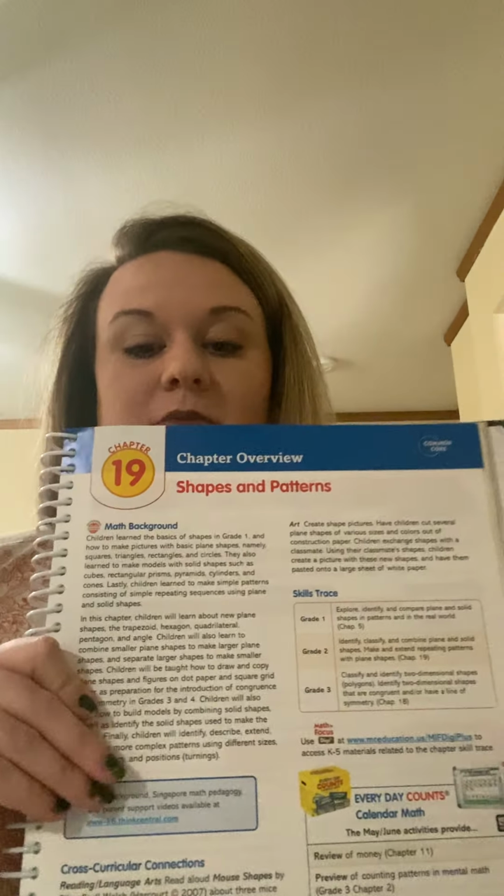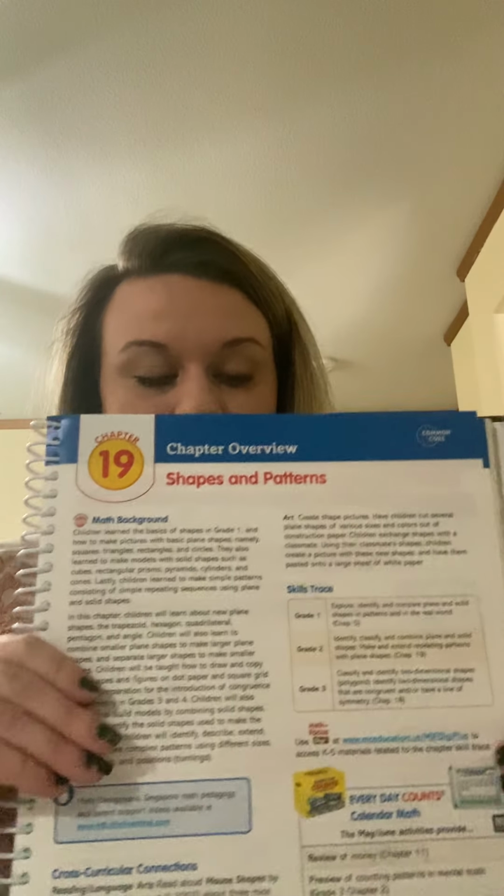So we're starting on chapter 19 today on Monday, May 4th. And chapter 19 is about shapes and patterns. So some of this you're going to look at and you're going to think, oh my goodness, I know how to do this, easy peasy, because we know our shapes, we know how to recognize patterns.